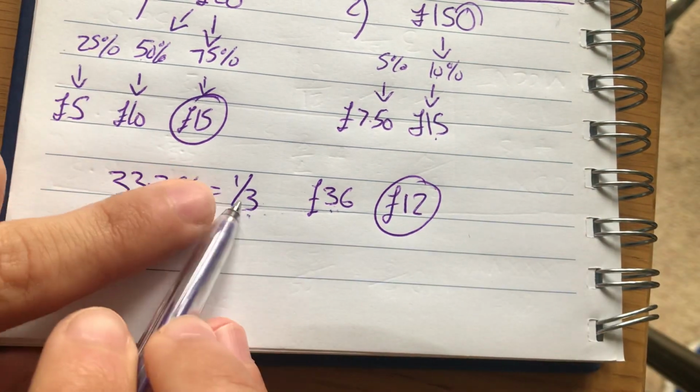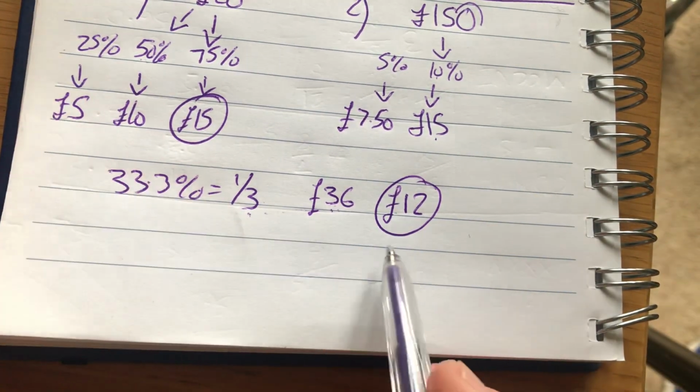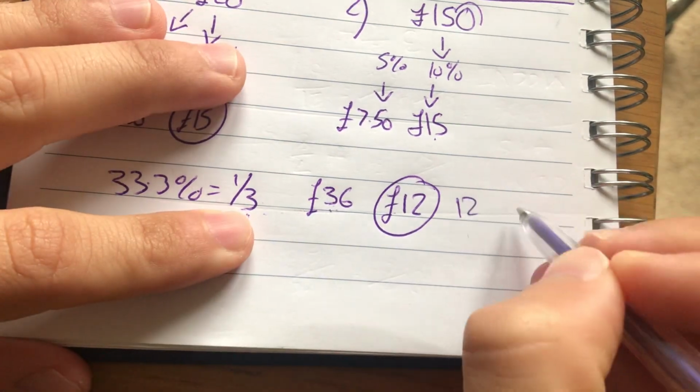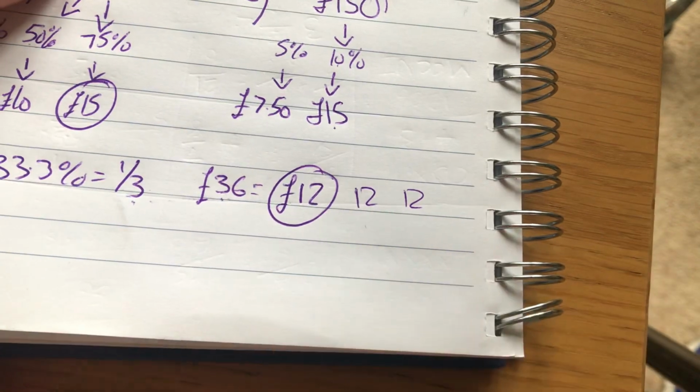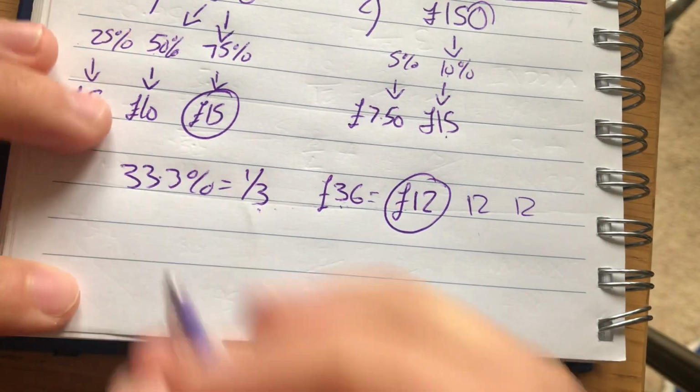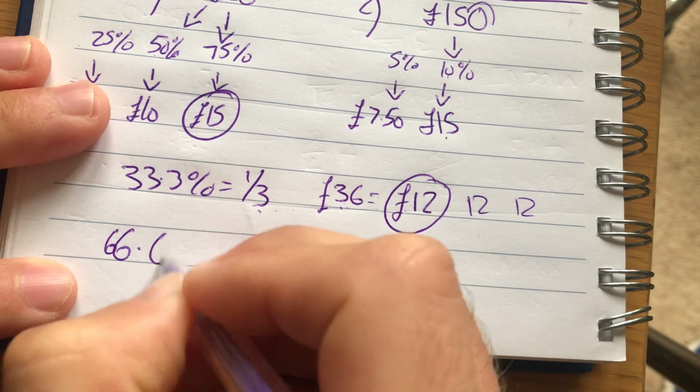And because you only want 1/3, that's one piece, isn't it? 12, 24, 36. 12, 12, and 12 is what makes 36. So one of them is that. Your next question is actually very nice because it follows on.